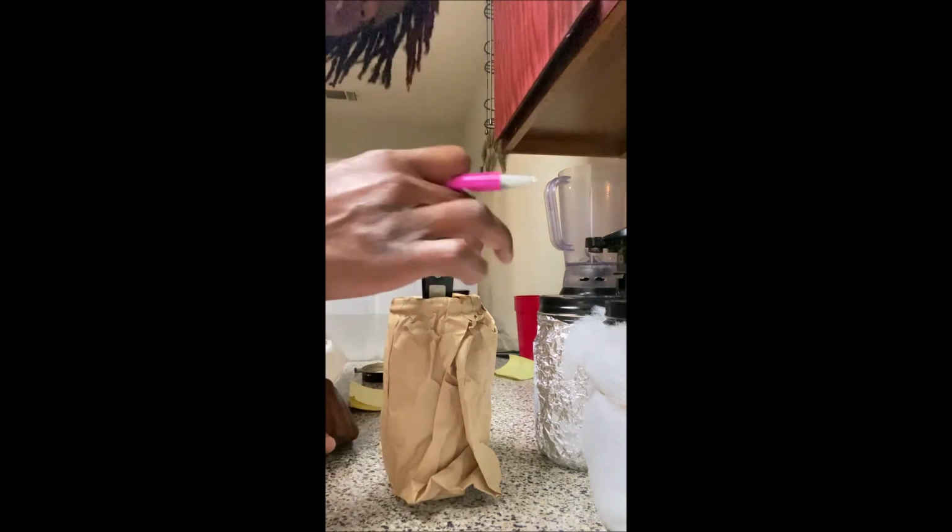Make some predictions. Which one do you think is going to keep the temperature the same?